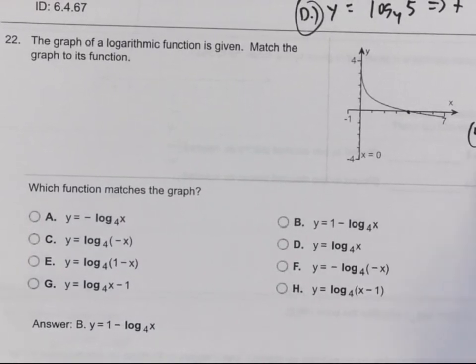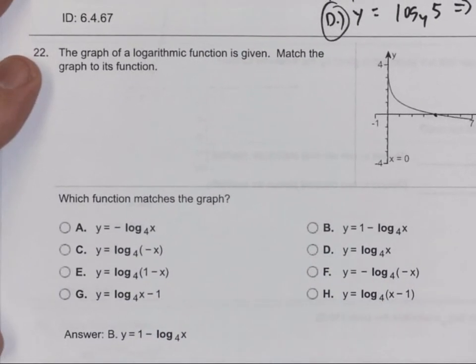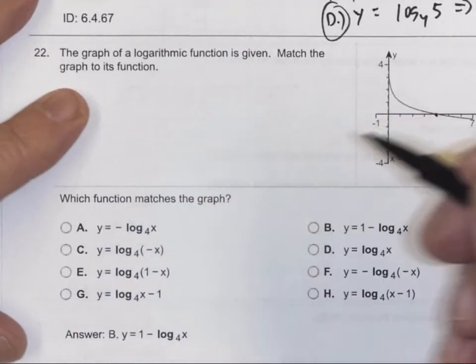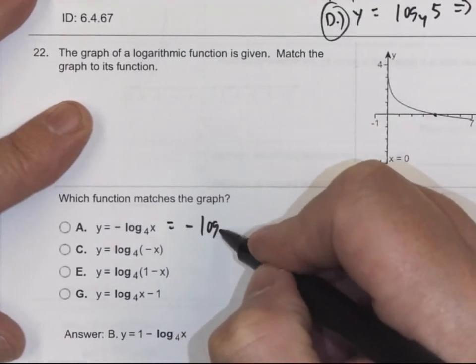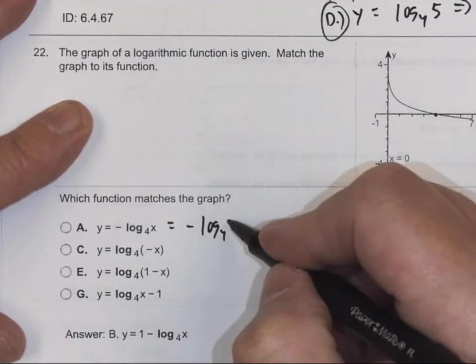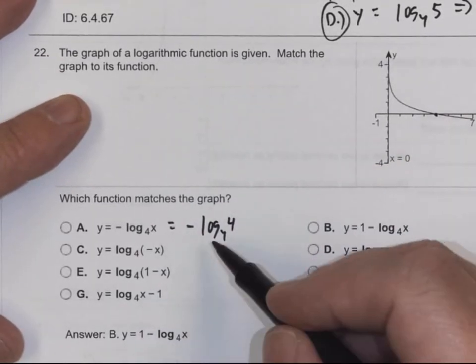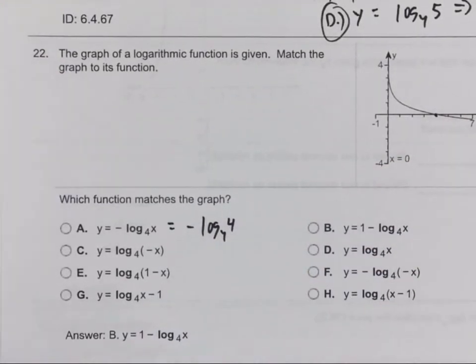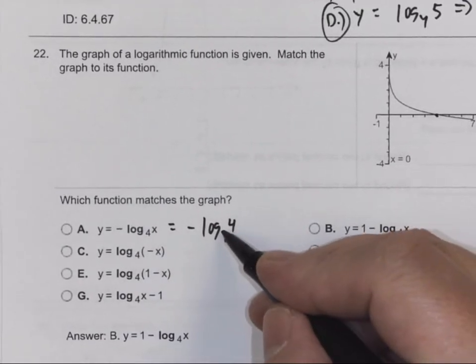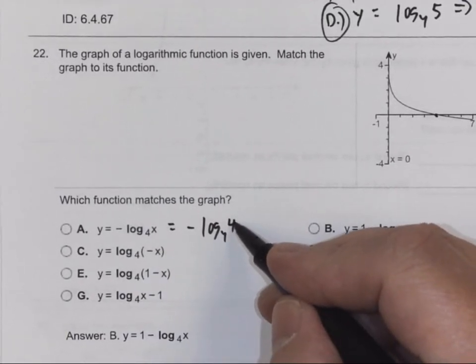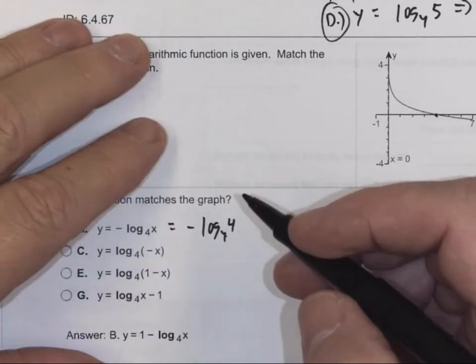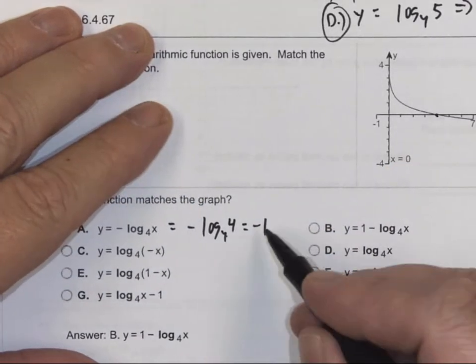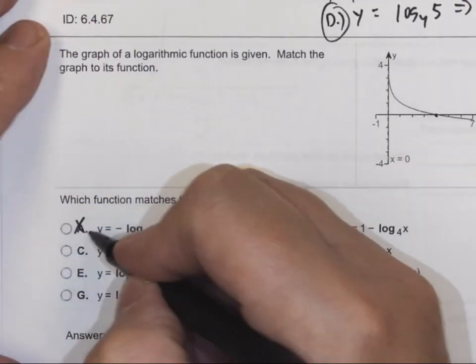Now remember, let's go to A. Let's go ahead and start, then I'll remind you of a very important log rule. So negative log base 4, x is 4, of 4. What does this equal? Remember that special rule about logs? If we're taking the log of a number, and that number is the base of the log, what does this whole thing equal? Equals 1. So this whole thing is negative 1. Well, that's definitely not correct.